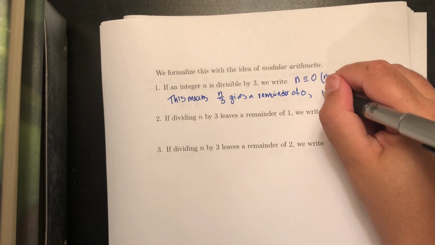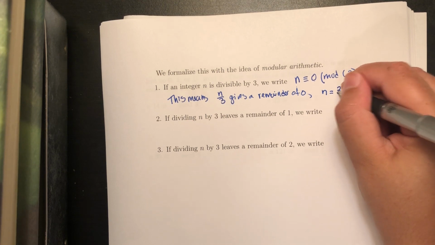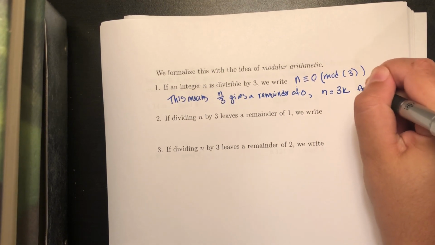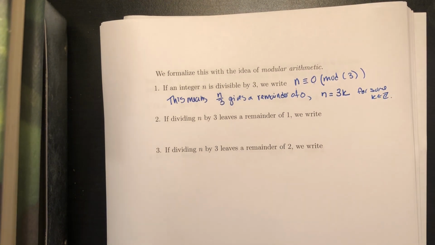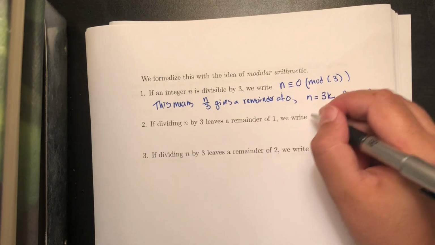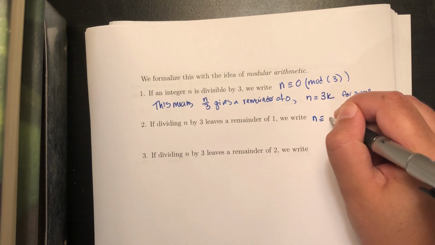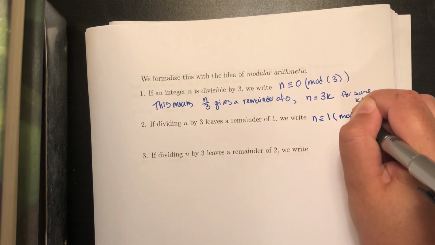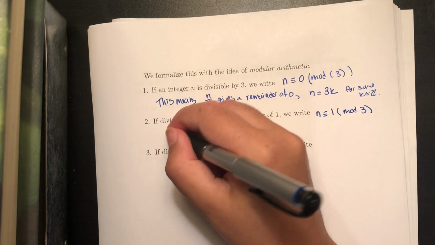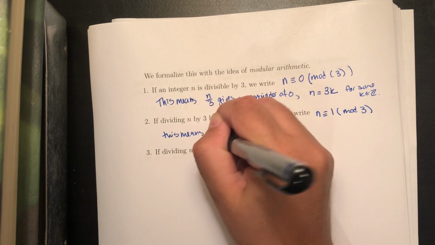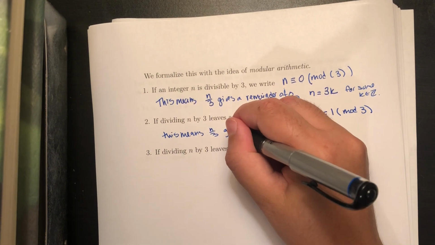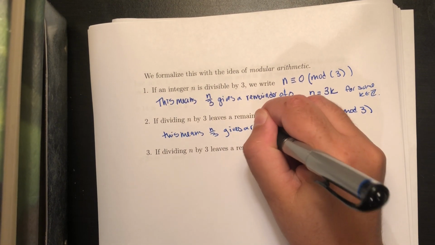Which is just another way of saying n is a multiple of 3, or n is equal to 3k for some integer k. Okay. If dividing n by 3 gives you a remainder of 1, we would write that n is congruent to 1 mod 3. And this just means when you divide n over 3, you get a remainder of 1.